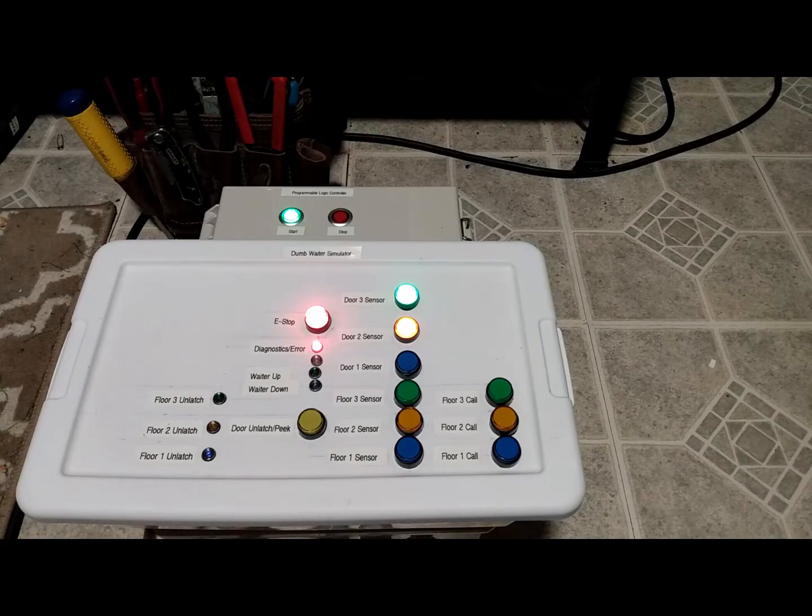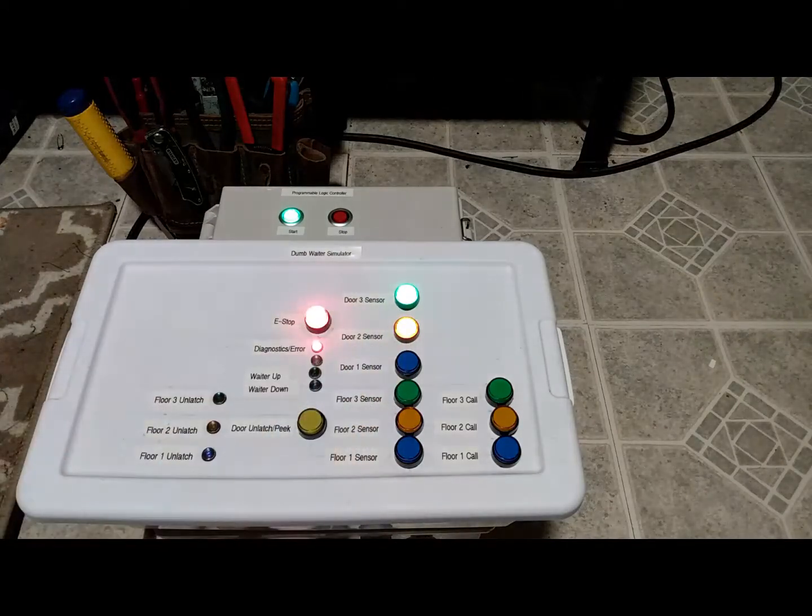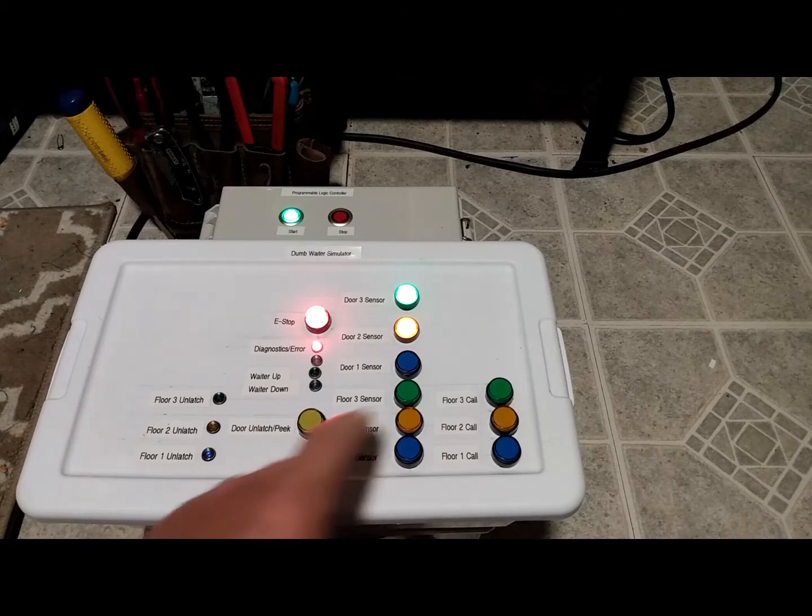As it stands right now, I have an error light. The reason for that error light is because all 3 doors are not closed. The dumbwaiter cannot be sent to any floor with a door not being closed.